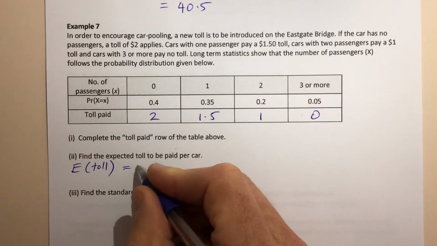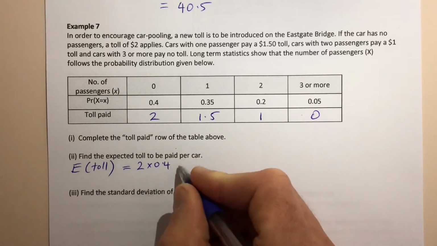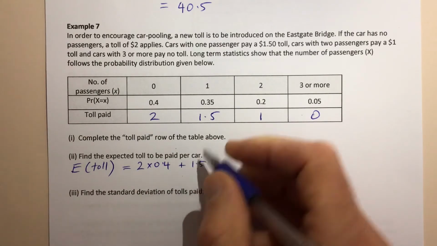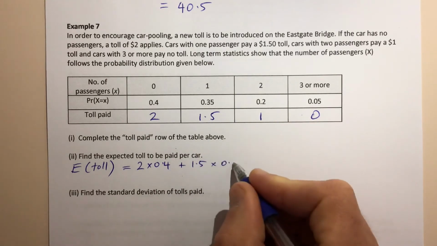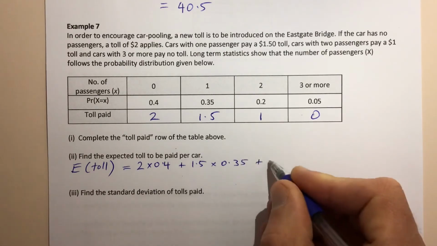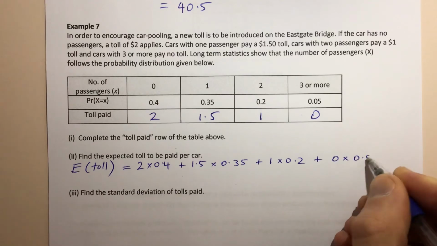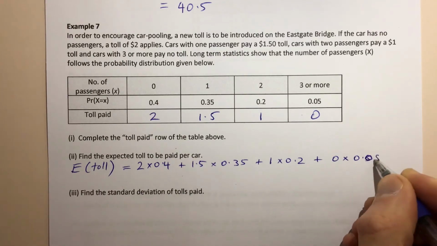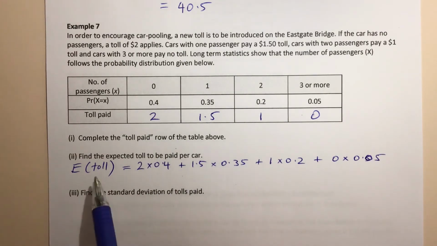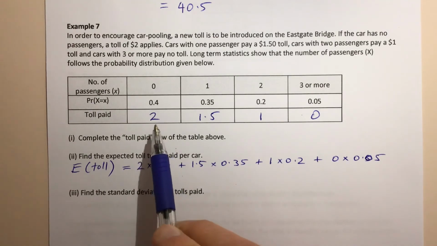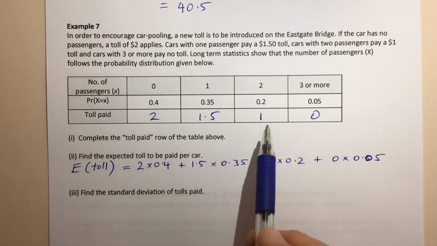So it'd be 2 times 0.4 plus 1.5 times the probability of that happening, which is 0.35, plus 1 times 0.2 plus 0 times 0.05. Not that that last one's going to matter. So the expected value of the toll is each possible value of the toll multiplied by its probability, and we sum them all together.